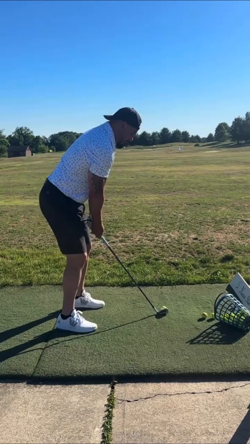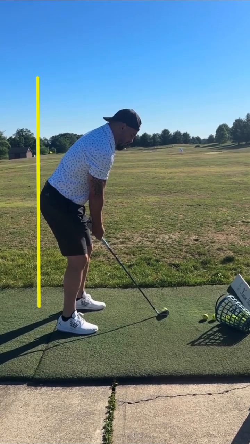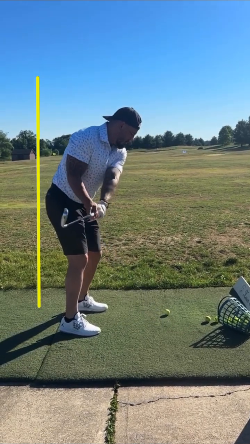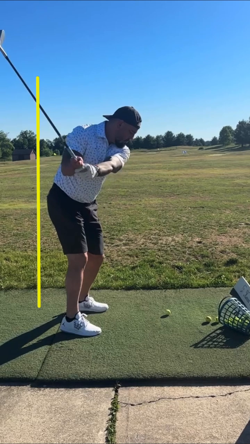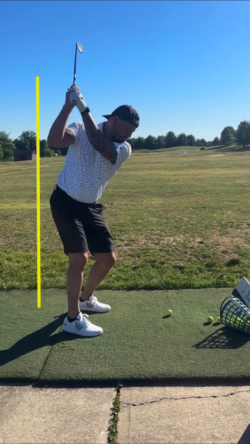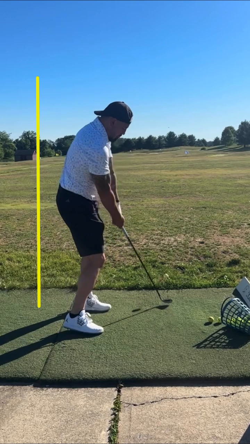Now I'm going to go slowly through it, and we're just going to draw a couple of lines. The first thing I want to point out is what is called early extension. If I draw this line right on Pat's butt before he swings, as I scroll through the swing, you will see on the backswing he is moving forward away from that line. And if I progress further to impact, you'll see that we now have quite a big gap between the initial line and this line. So there is a good bit of distance between the start and the finish in terms of where his butt is.